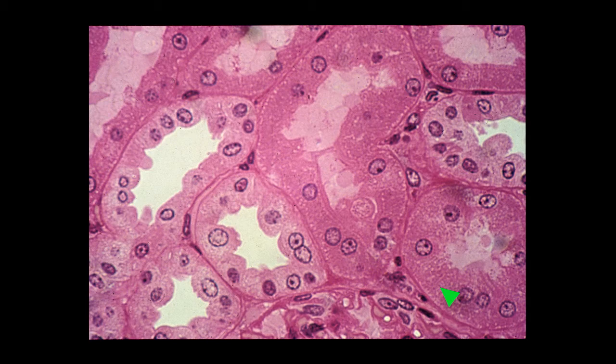And these cells would be specialized for active transport, so the brush border is increasing luminal surface area. Interdigitated amongst these basal striations would be mitochondria to power active transport.